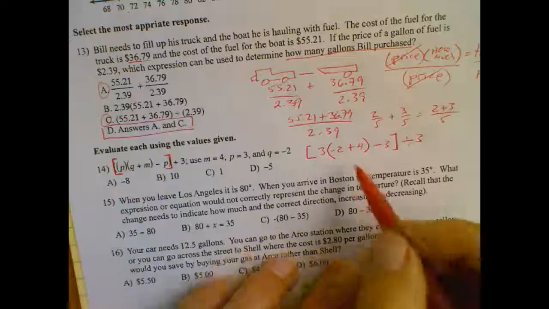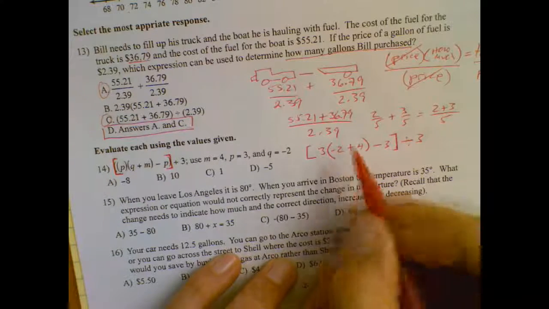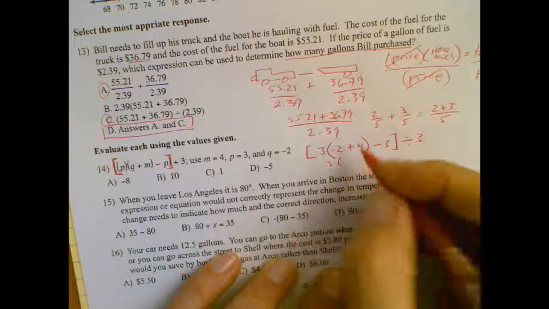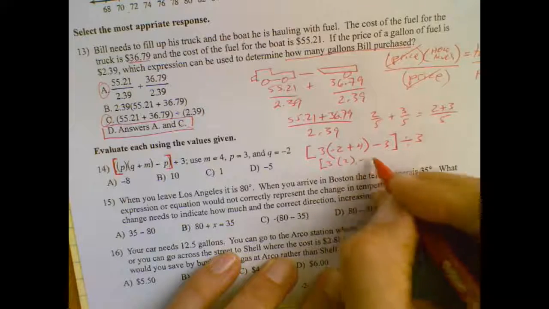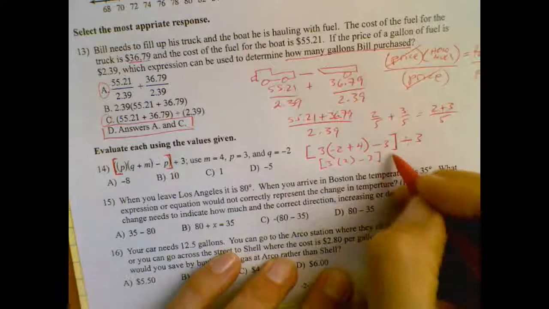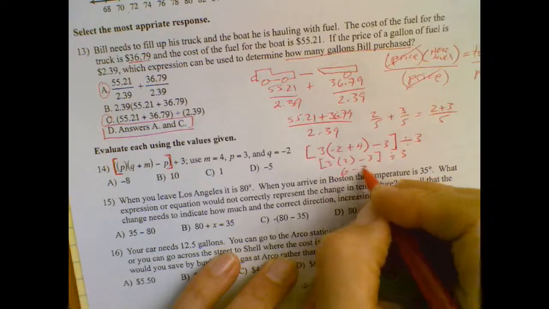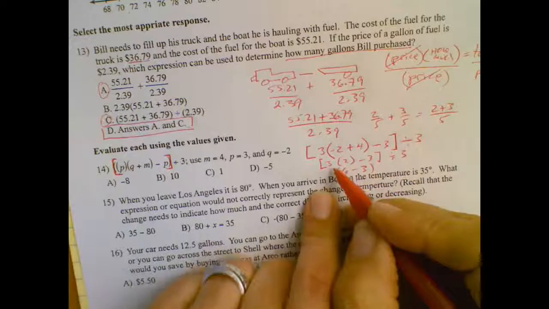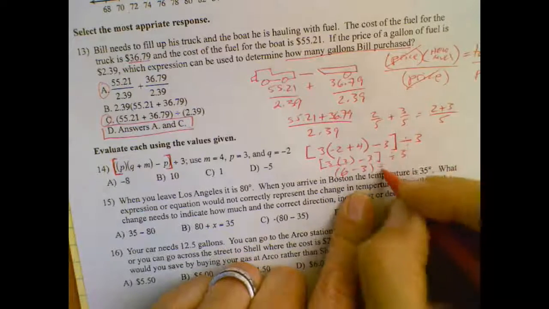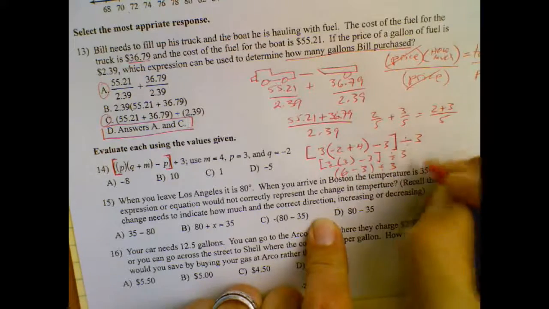So let's see if I can get this easily enough. So -2 plus 4, I have to look inside. So I have 3 times 2. I'm copying everything else down. So 3 times 2 is 6. I'm just switching to parentheses now since I've already taken care of that. Well, 6 minus 3 is 3, because it's in parentheses, and 3 divided by 3 is 1.